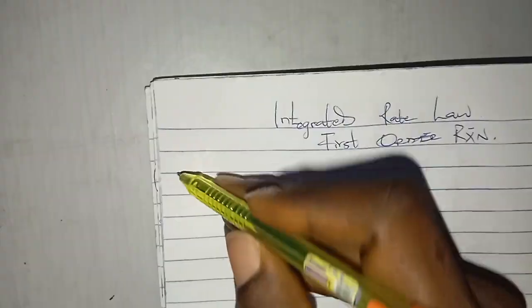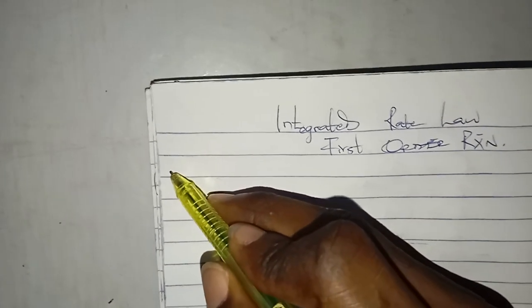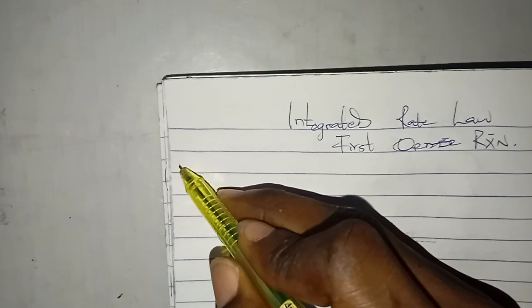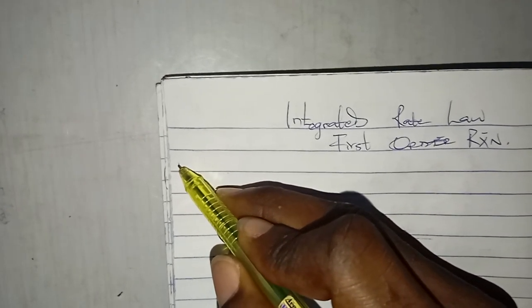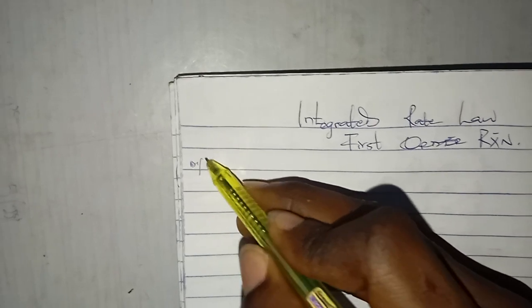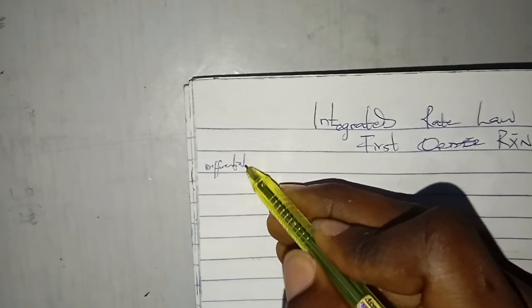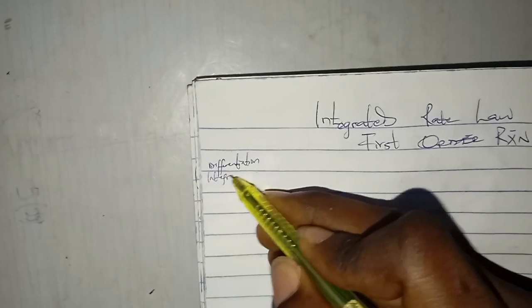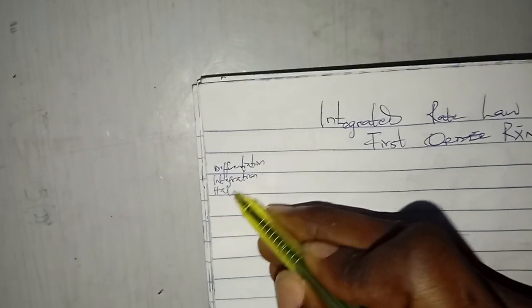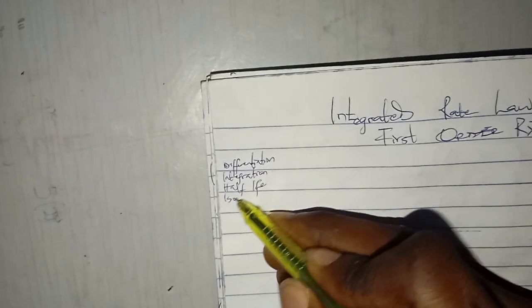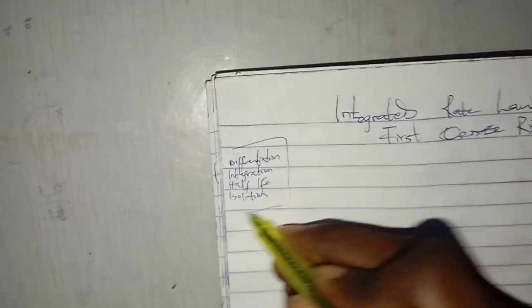Today we are going to be continuing our class on integrated rate law. I told you that for you to do anything on integrated rate law or rate of reaction, there are four ways to express the equation: using differentiation, using integration, using half-life, and using the isolation method. These are the four ways to express the equations of integration. But remember, we are still dealing with integrated rate laws. So come with me, let's go there.